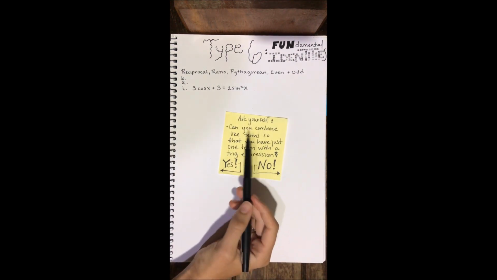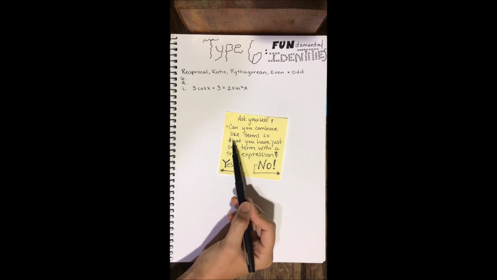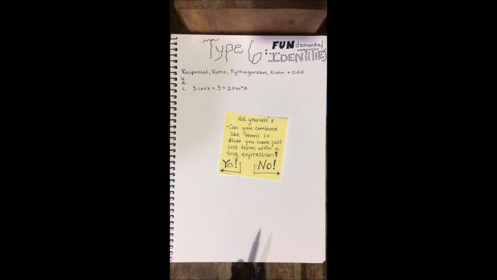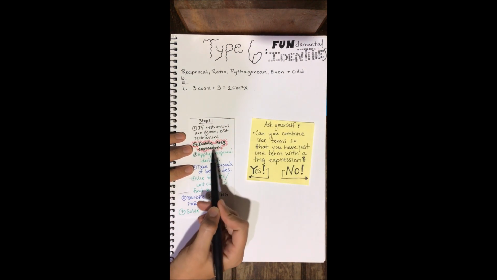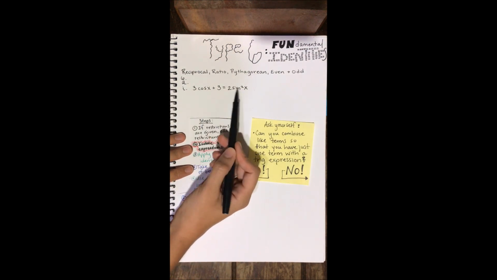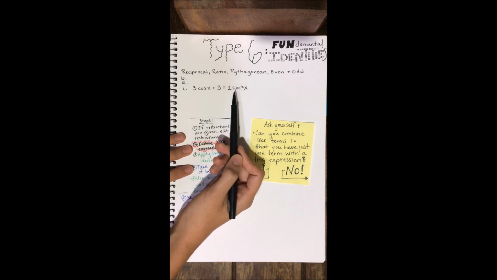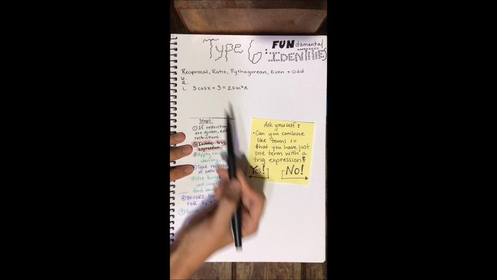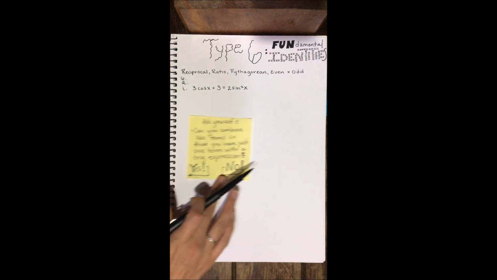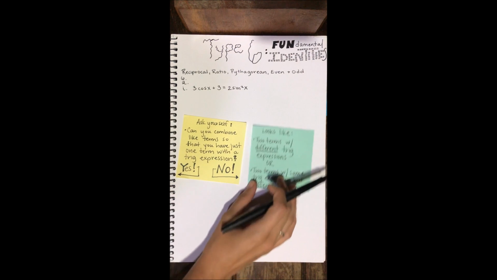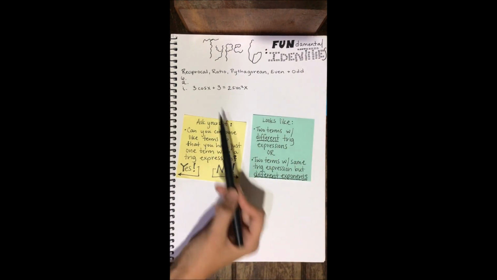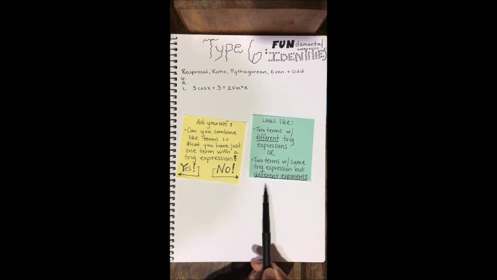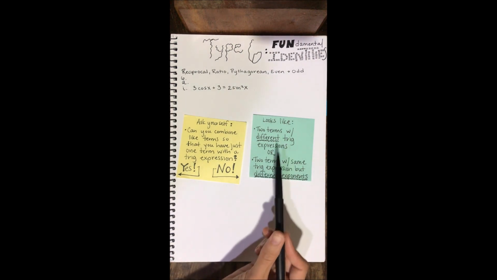So again, we ask ourselves, can you combine like terms so they have just one term with a trig expression? Well, if the answer is yes, then we would try to isolate the trig expression. But we can see here that we have 2 different terms with 2 different trig expressions. So it would be impossible to know which one we should isolate. So our answer is no. That means it looks like one of these 2 options. 2 terms with different trig expressions, check, that's what we have here. Or 2 terms with the same trig expression with different exponents. So we're dealing with the first case here.